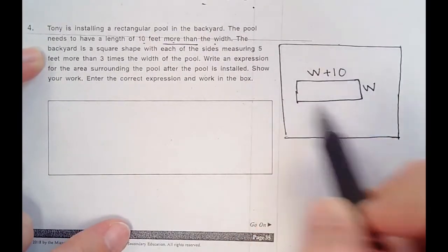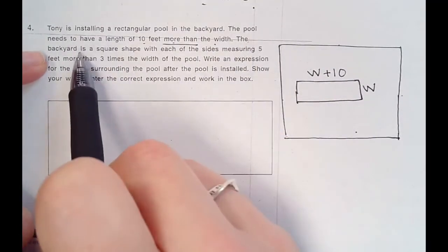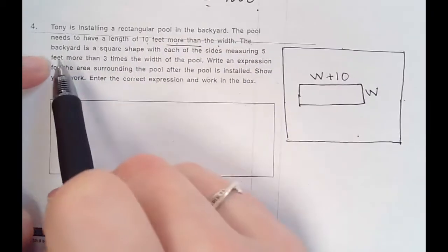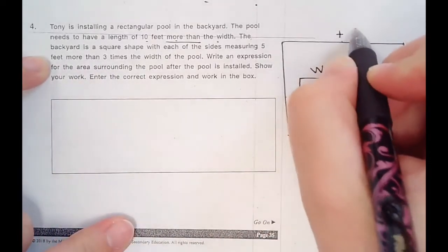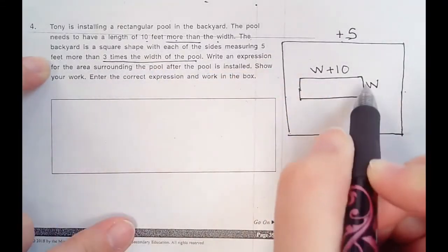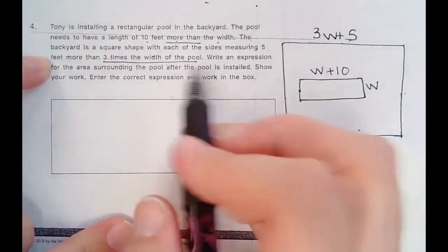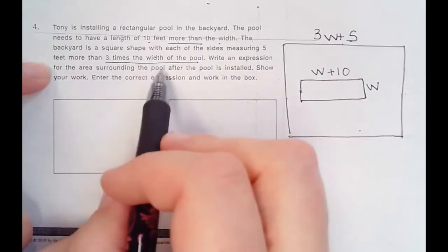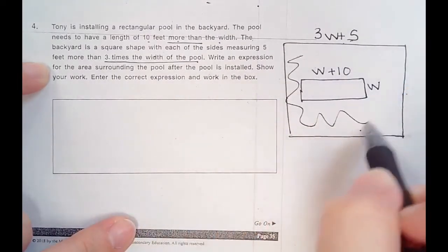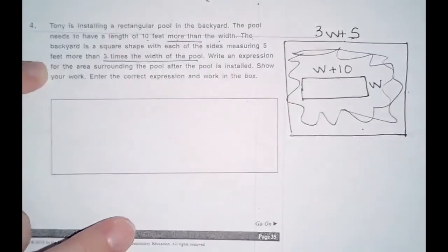It says the backyard is a square shape with each side measuring 5 feet more than, so something plus 5. 5 feet more than 3 times the width of the pool. 3 times the width is 3W. Write an expression for the area surrounding the pool after the pool is installed. So I need to find the area of this region around the pool. Show your work. Enter the correct expression and work into this box.